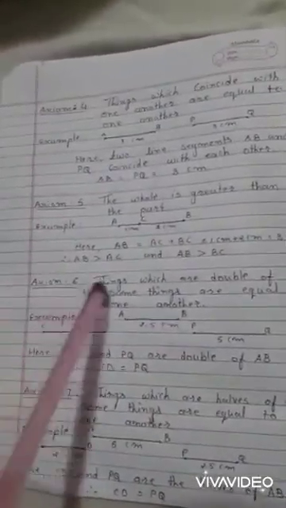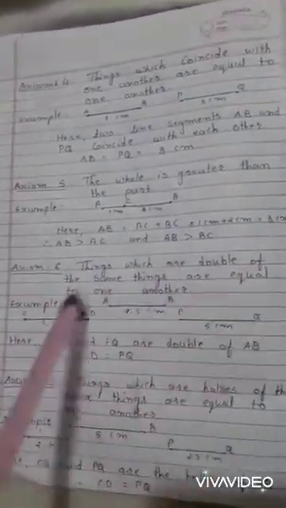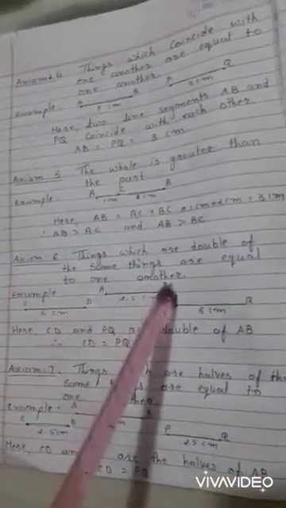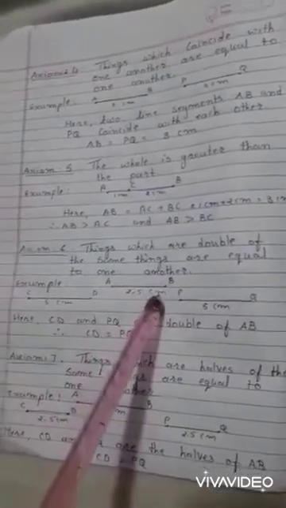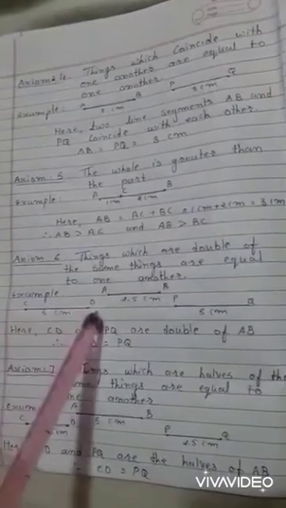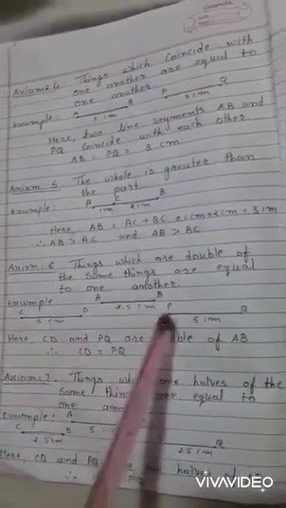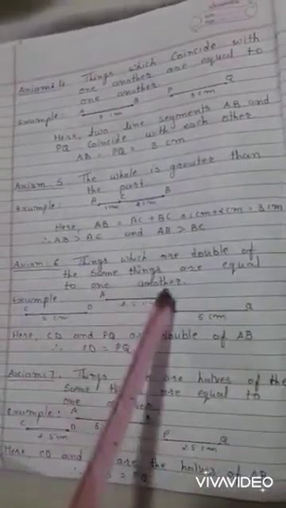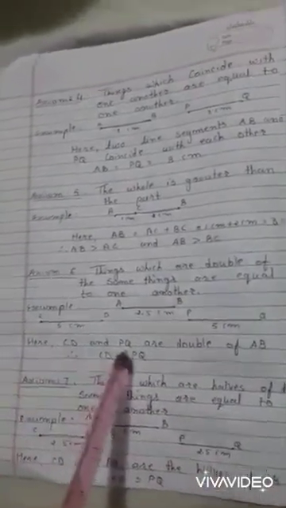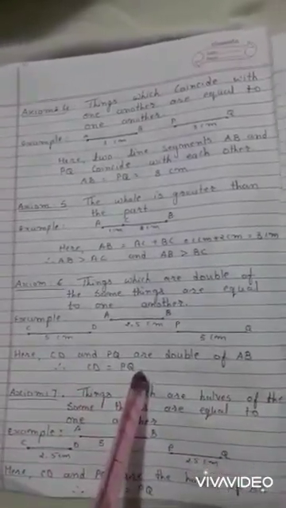Axiom 6. Things which are double of the same things are equal to one another. Example. Here AB is equal to 2.5 centimeter. Now CD is double of AB, so it is 5 centimeter. Same thing, PQ is double of AB, so it is 5 centimeter. Here CD and PQ are double of AB, so CD is equal to PQ.